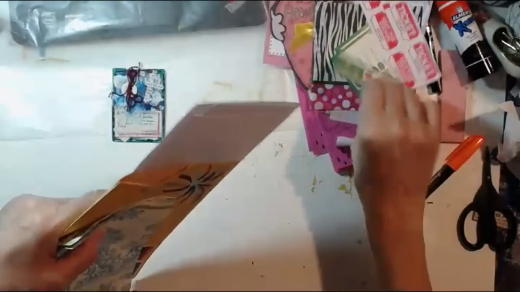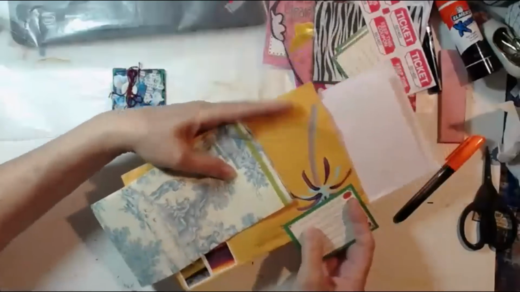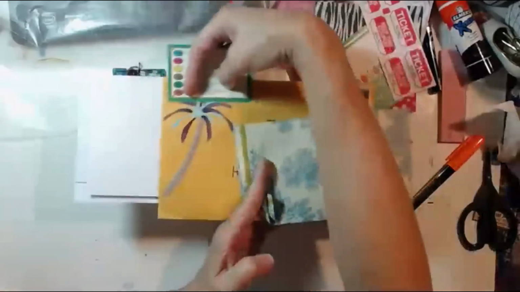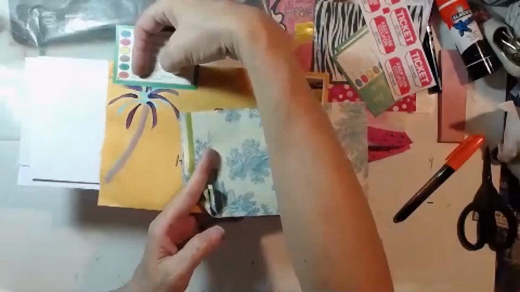I need another card here. There. She painted a palm tree on it. How cool is that? Thank you so much, Beth. So let's put this back in the, it feels like there's something else in here.